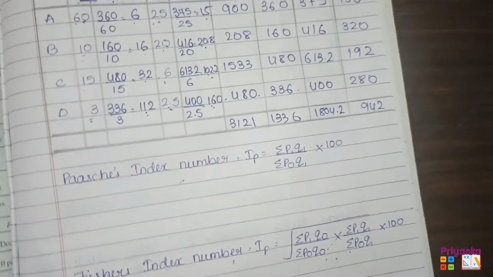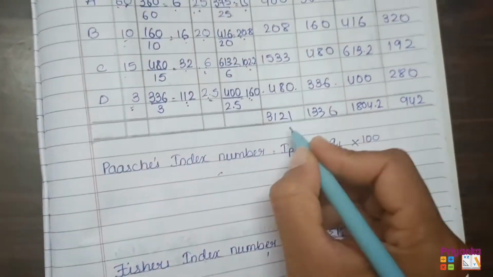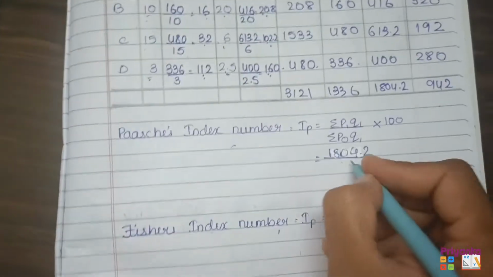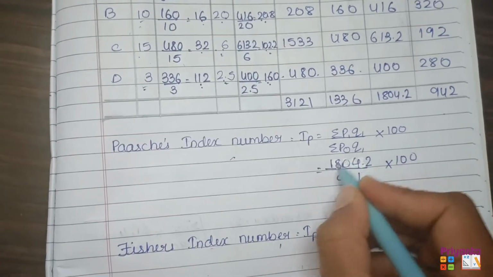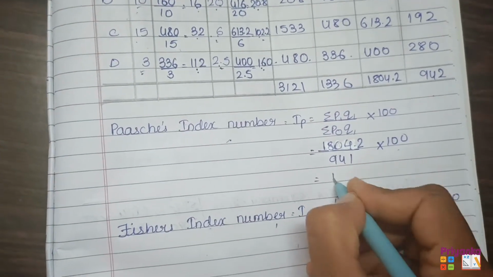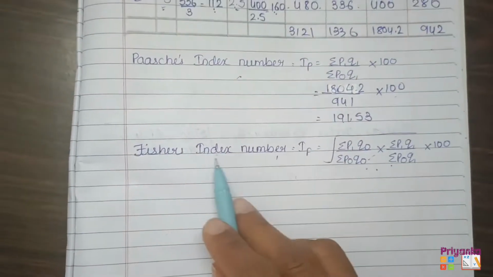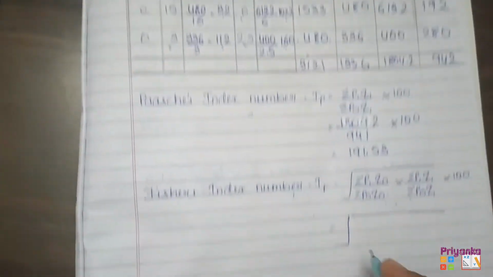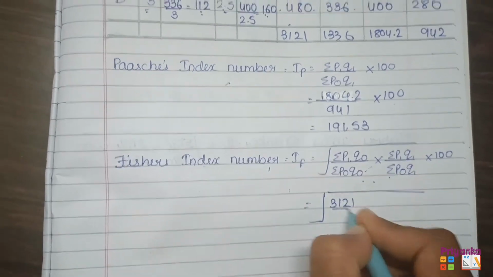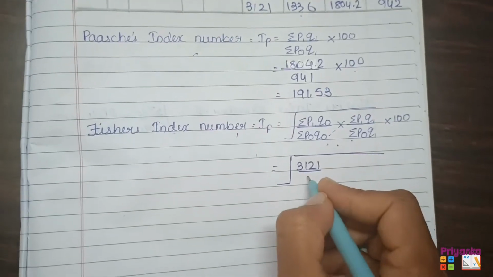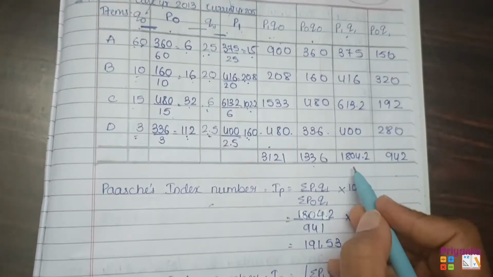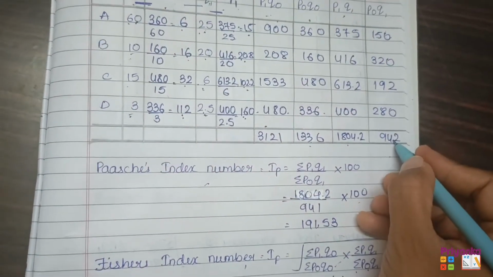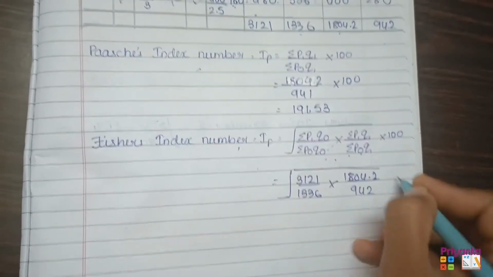Now out of this information, let's put all the values in the formula. For Paasche's, P1 Q1 is 1804.2 and P0 Q1 is 942, multiplied by 100. Divide first, then multiply by 100. Here you get 191.53. Next, to find the Fisher index number, we take sigma P1 Q0, that is 3121, divided by sigma P0 Q0, that is 1336, multiplied by sigma P1 Q1, that is 1804.2, divided by sigma P0 Q1, that is 942, then multiply by 100.